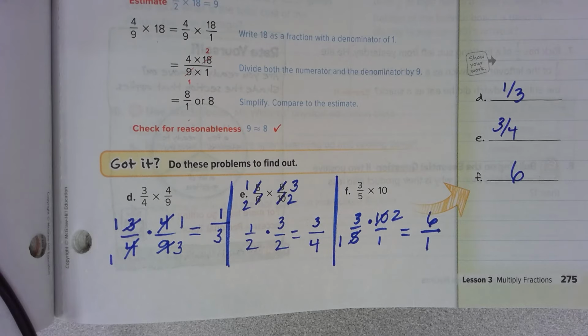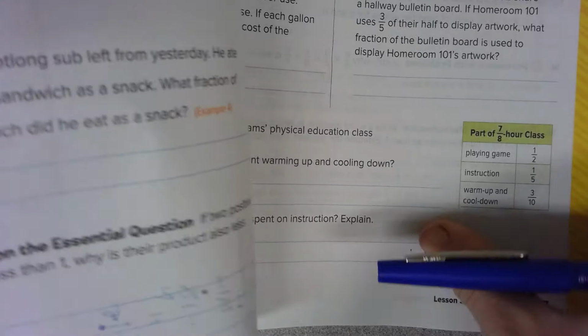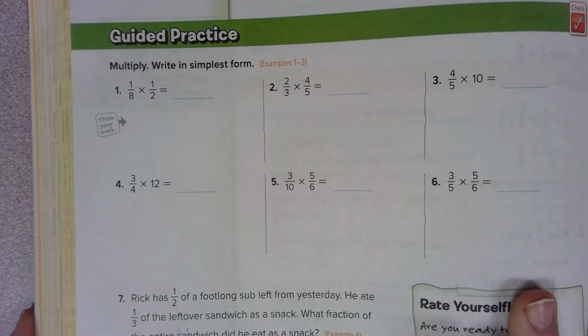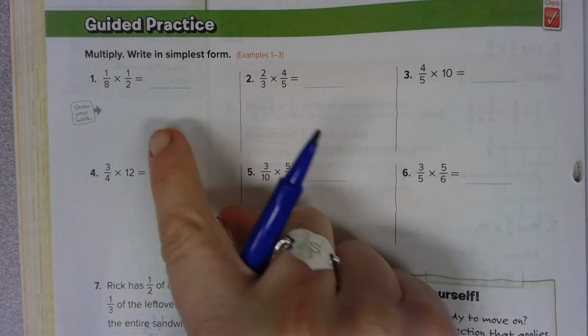Okay, let's flip to the page after this, page 276, and we're just going to do a couple more problems in the guided practice section here. So let's do problem number 1. I think this is going to be a pretty easy one.